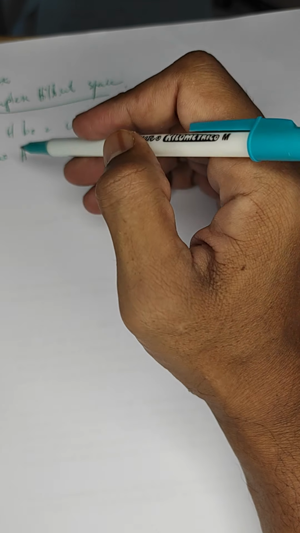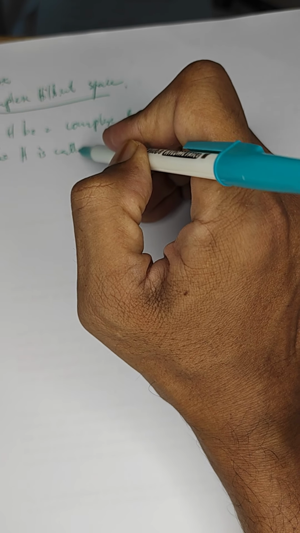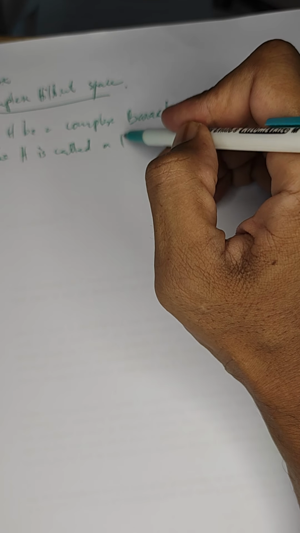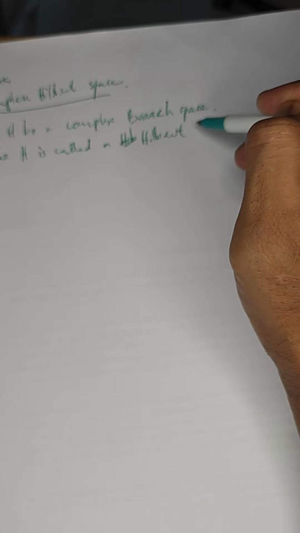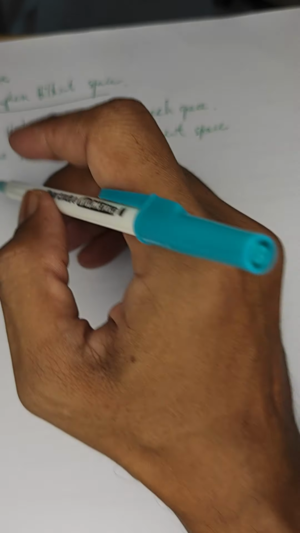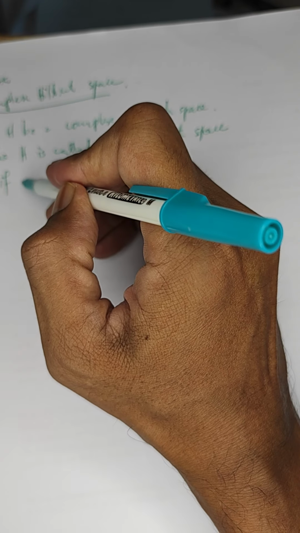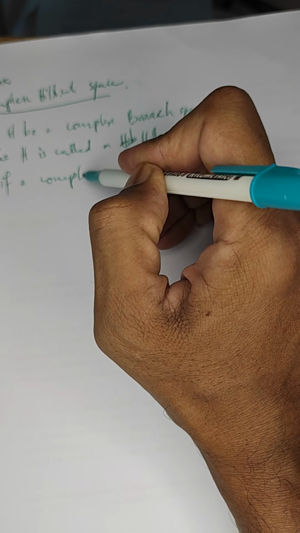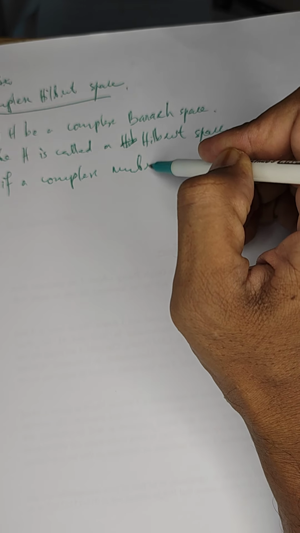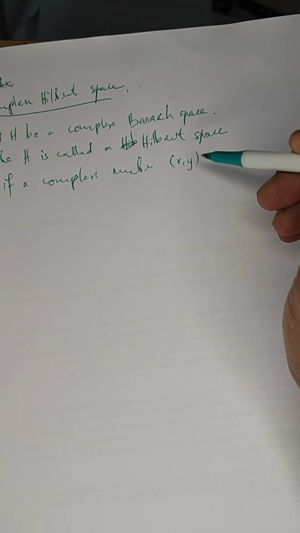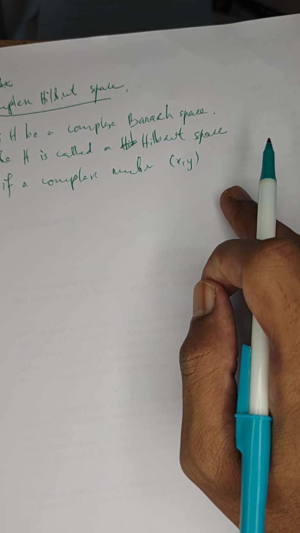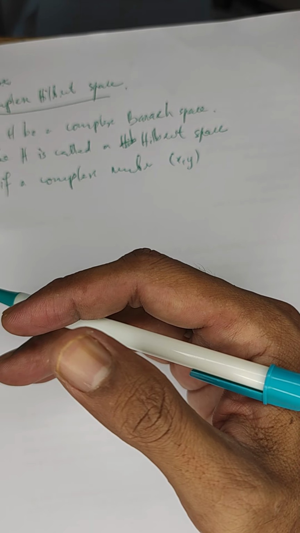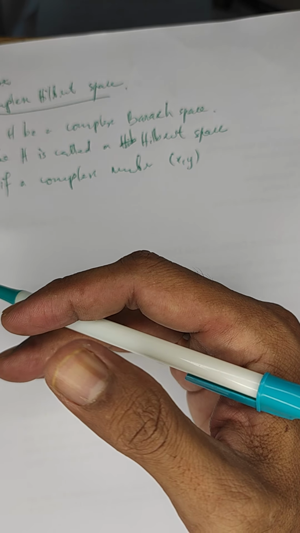H is called a Hilbert space if a complex number, the inner product of x, y, satisfies these three conditions.